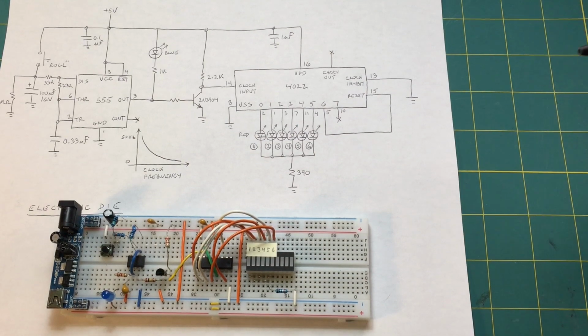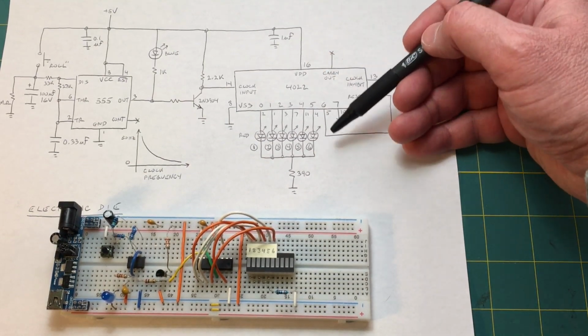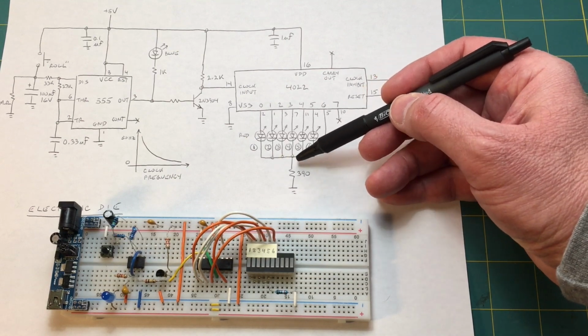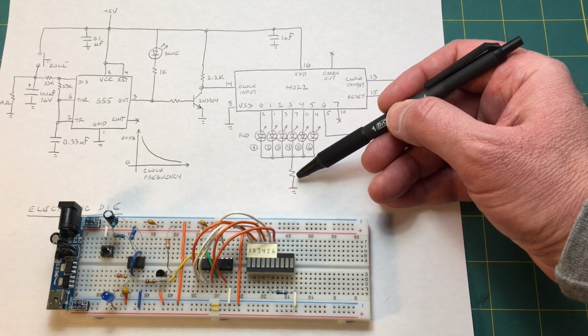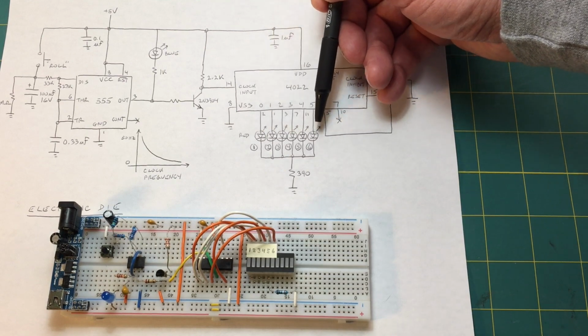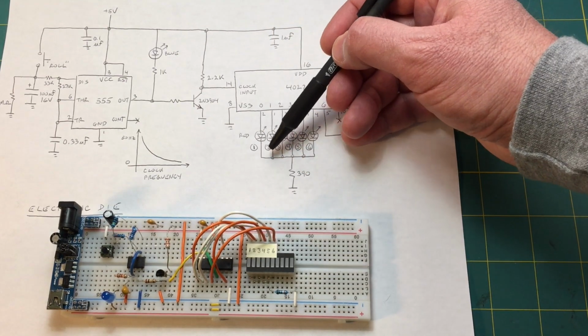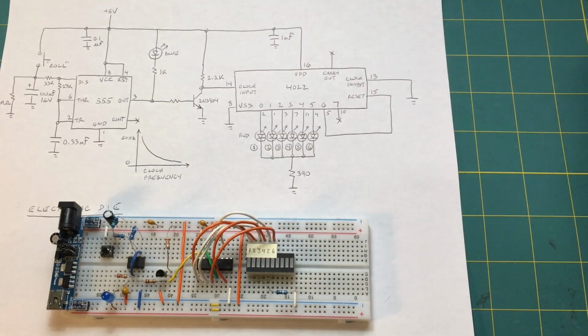Now, another thing of note here is that I'm using one common cathode resistor because only one of these will be on at a time. So I can get away with using one resistor here rather than putting one for each cathode.